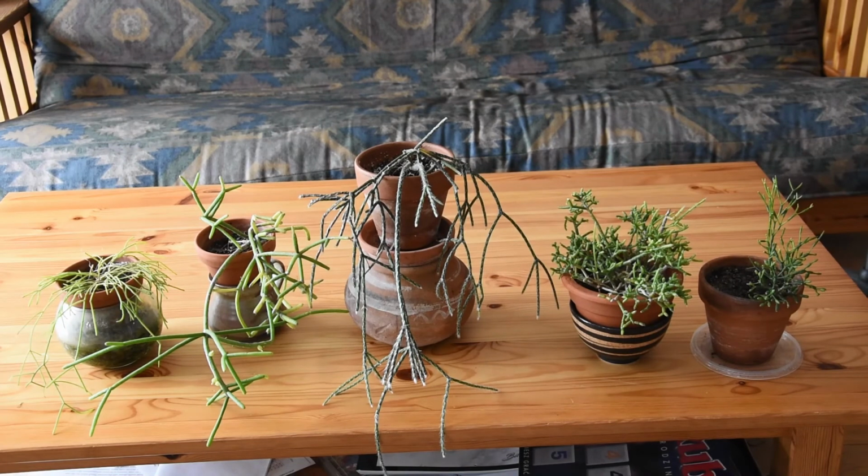Okay, so these are my Rhipsalises. I find them extra interesting just because they look nice. That's one of the reasons. But also, they are an example of the unpredictability of the paths of evolution. I hope you find them interesting as well.